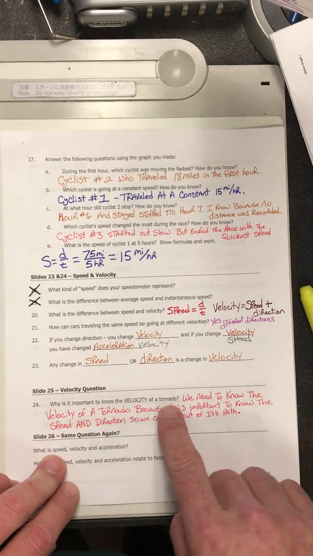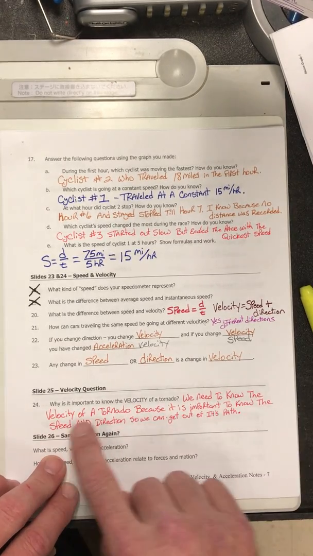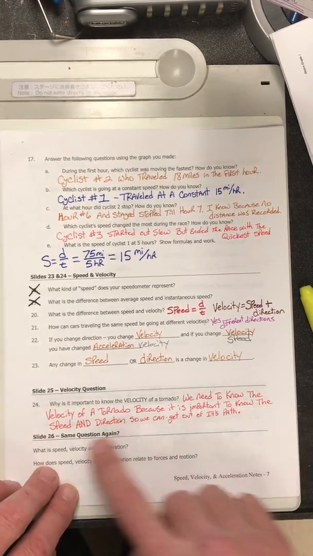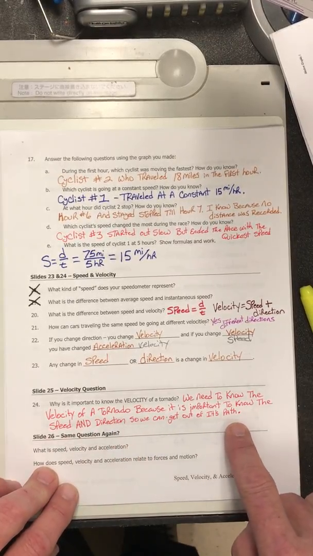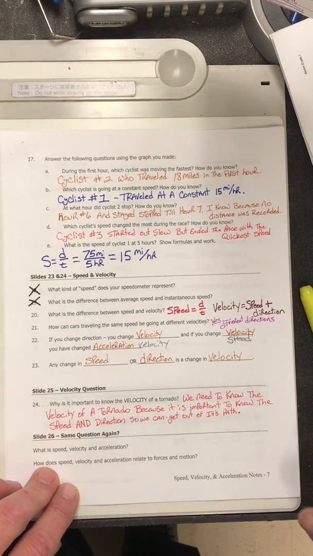Why is it important to know the velocity of a tornado? We need to know the velocity of a tornado because it is important to know the speed and direction so we can get out of the tornado's path. You want to get out of the way.